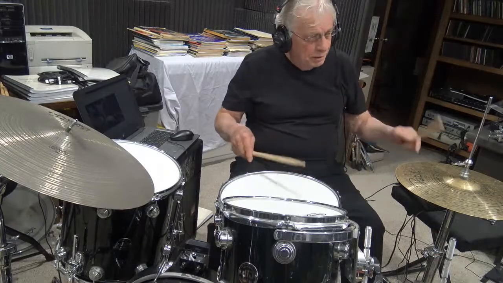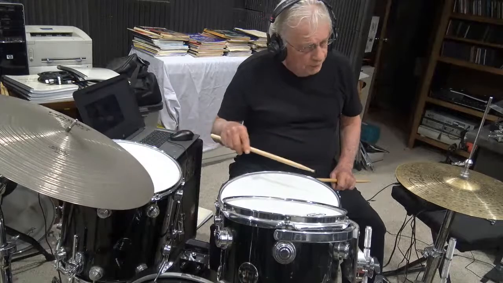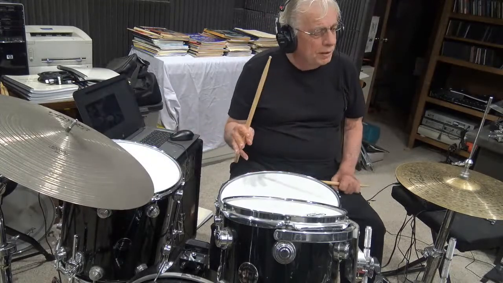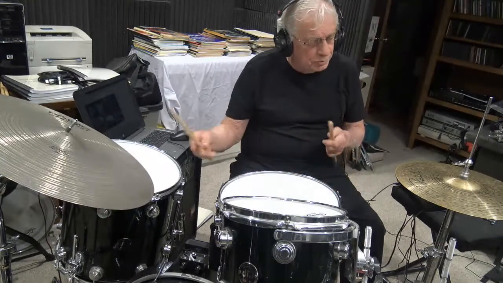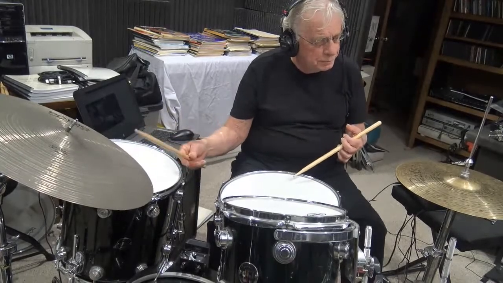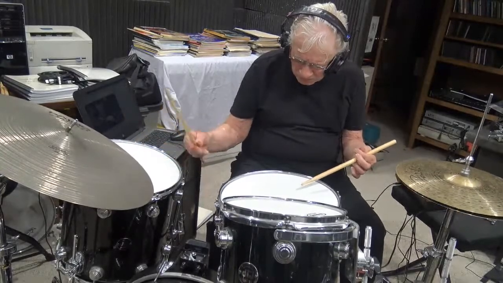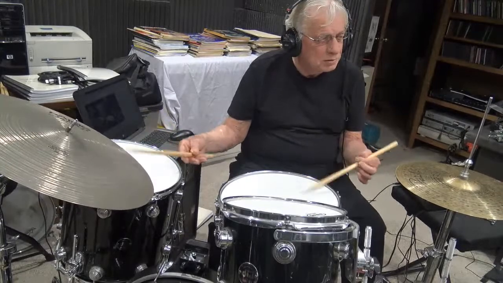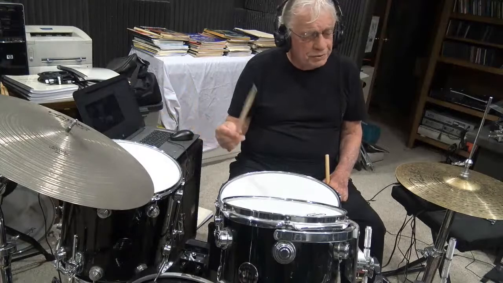Okay, you have 1, 2. It's a good exercise. Now, as a warm up for that exercise, what I like to do is just play one measure with the foot, one measure with the left hand, like this. 1, 2. Good warm up. Just play the bass drum for 3 minutes against the jazz pattern.